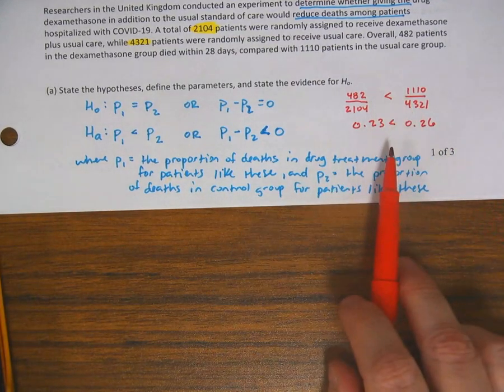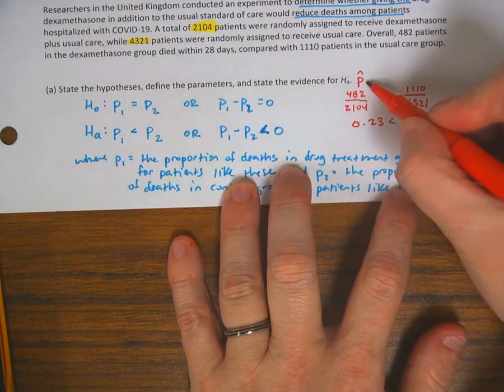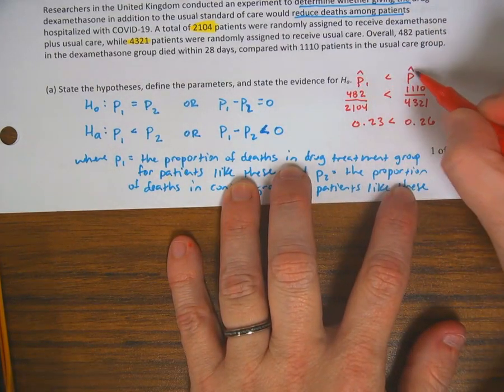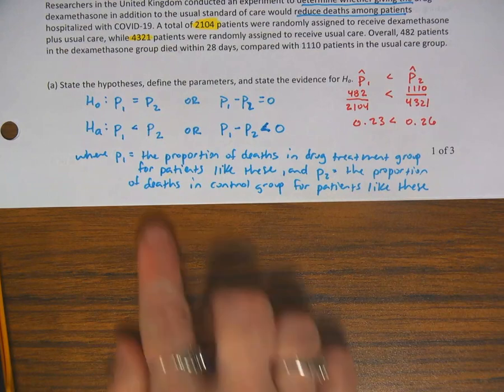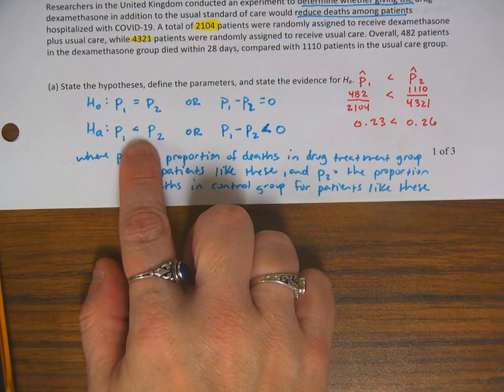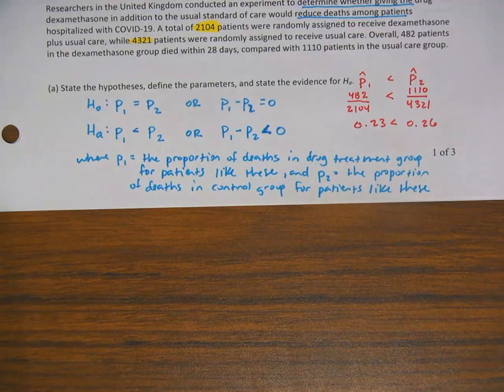So I have now verified that in the sample I've got a little bit of evidence that the proportion of deaths in the drug group is smaller. Alright, let's move on. I'm going to turn the page.